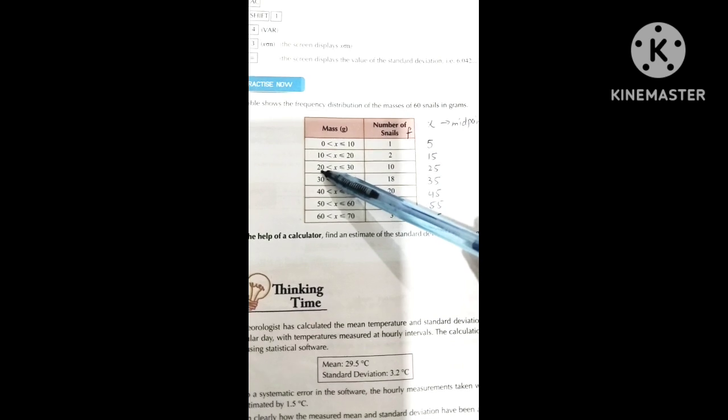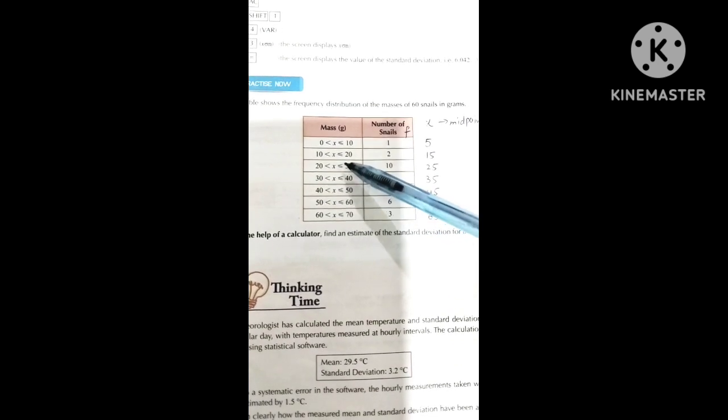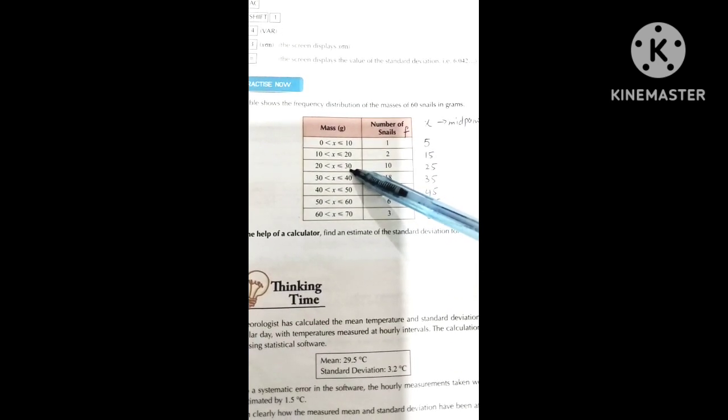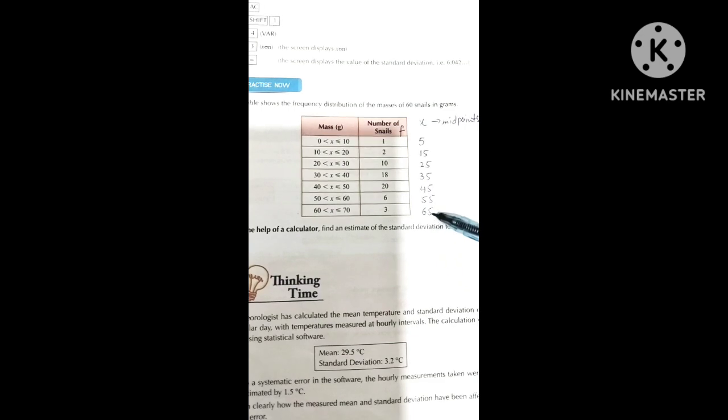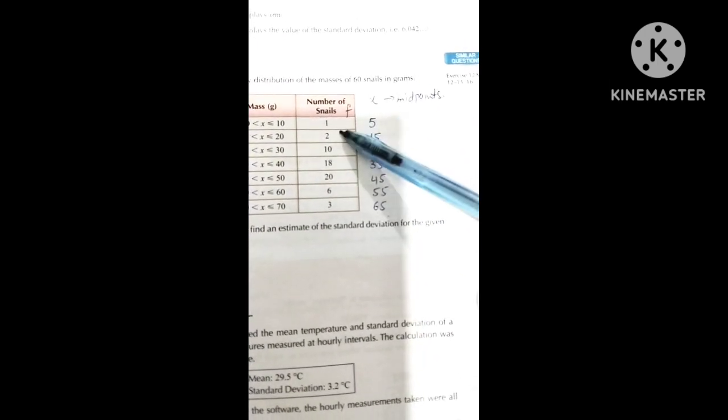So the midpoint is 15. Similarly, we will follow the same method. We will add these two limits and then divide by 2. We will get 25. Then for the next classes 35, 45, 55, and for the last class the midpoint is 65. So we have calculated the midpoints and frequency. We will only use these two columns in our data. So we will use midpoints and frequencies.